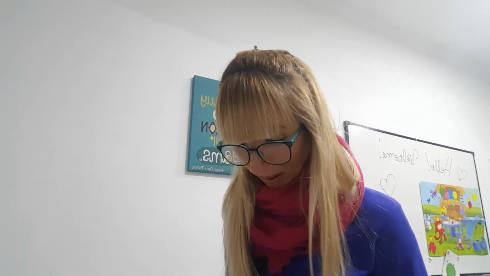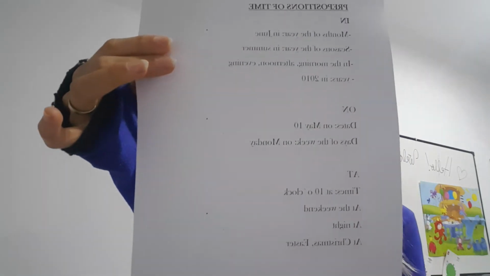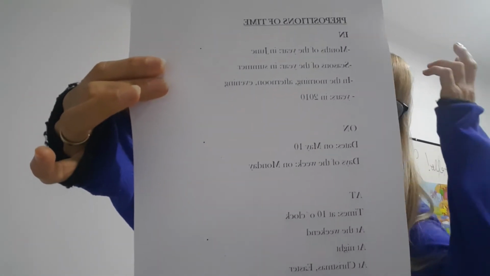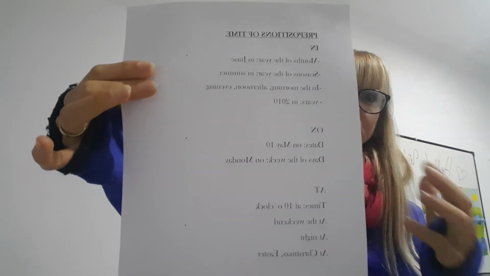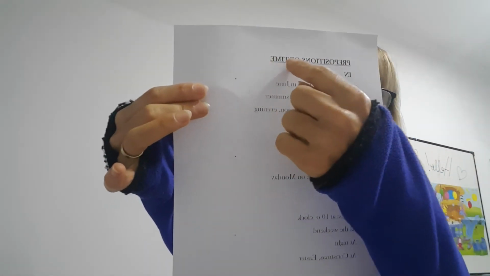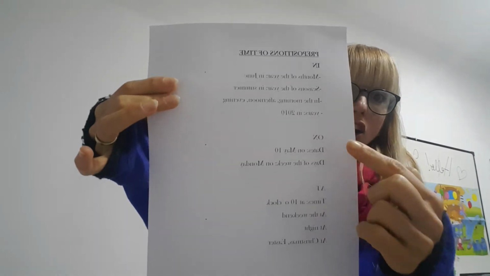Then we have prepositions. Sorry, parece mucho. Well, we have prepositions. I copied here the rules, les copié un poquito las reglas for the prepositions of time, las preposiciones de tiempo. In, on, at. Entonces yo les fui poniendo. In with the months of the year, con los meses del año. In June, in May, in April, in December.